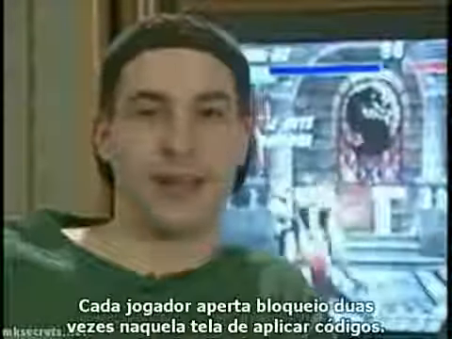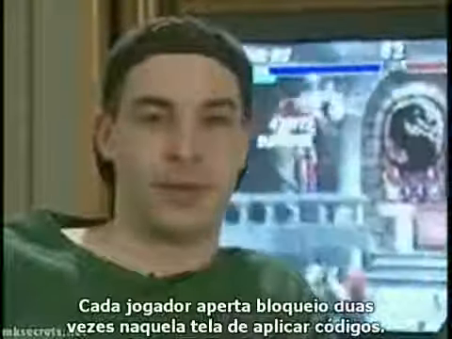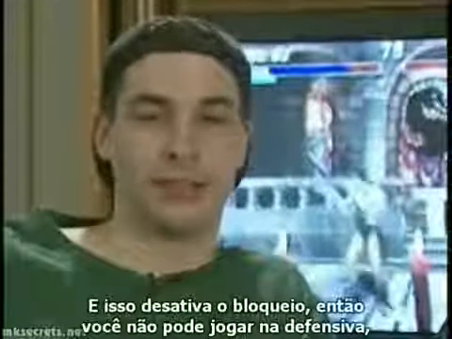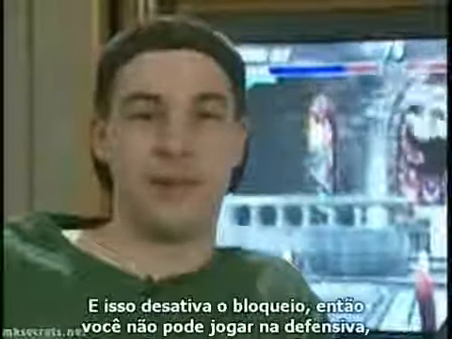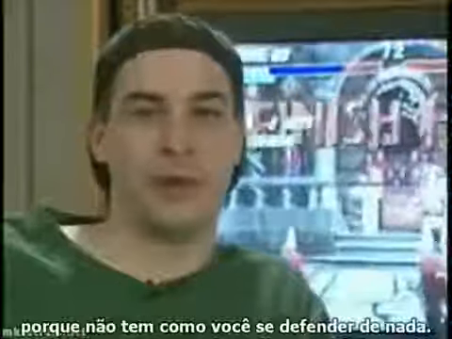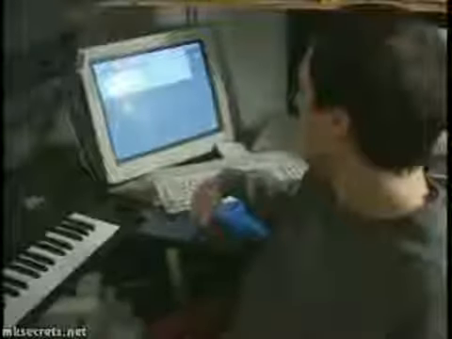Each player presses block twice when the code things come up on the screen, and it turns off blocking, so you can't be a defensive player. You have to play offensively or you're going to lose, because there's no way you can block anybody's hits.